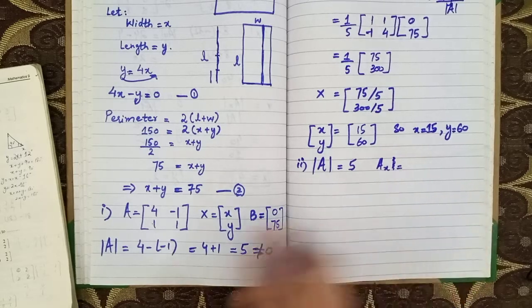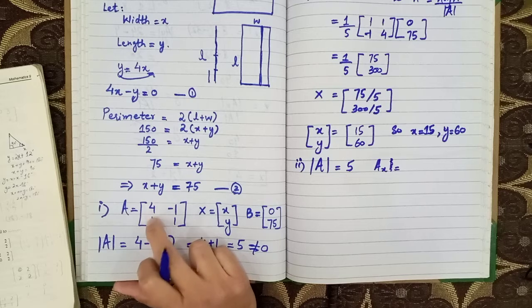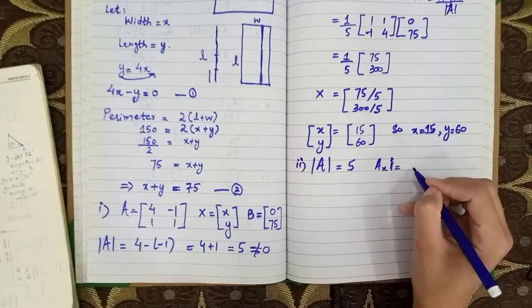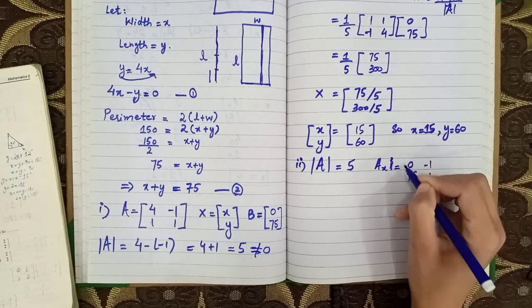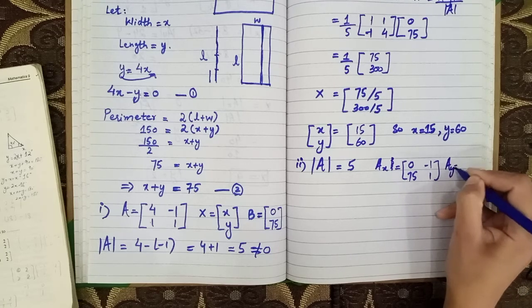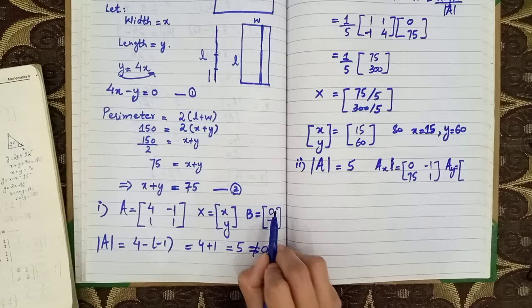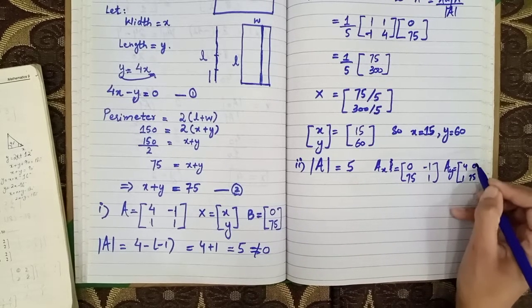AX matrix. Just leave column number 1 of A; instead of this we will write matrix B. Replace this with matrix B. And for AY, you will replace the second column with matrix B. 4, 0, 1 and 75.